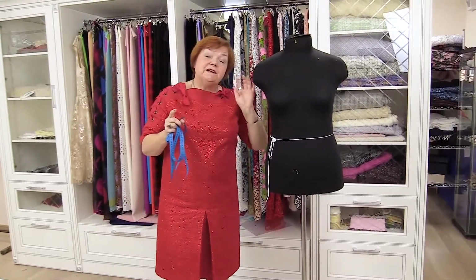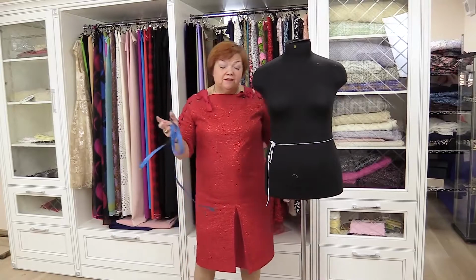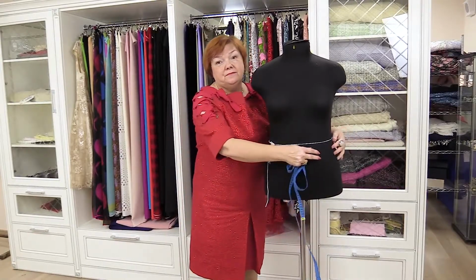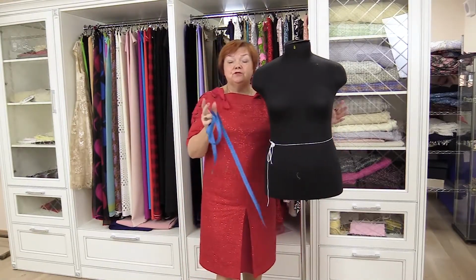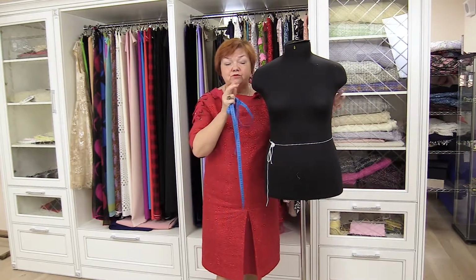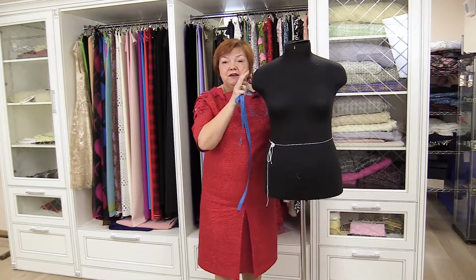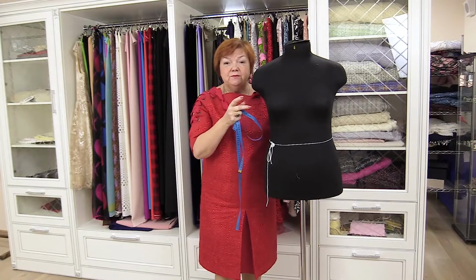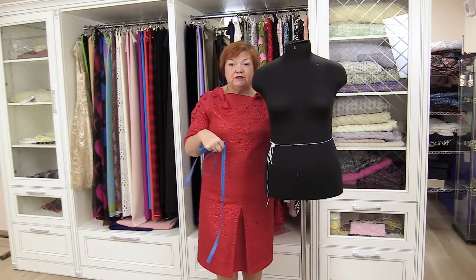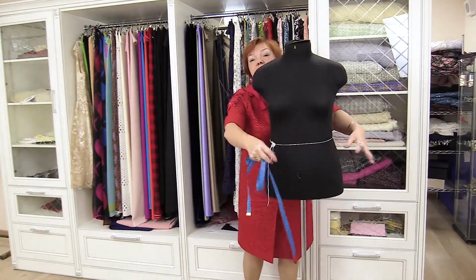The thing is that you might use not the whole piece for a skirt. So you'll have enough for sleeves or waistband. When I say that you need two lengths of fabric, which is 140 cm wide, it doesn't mean that you need to make a skirt 280 cm wide.